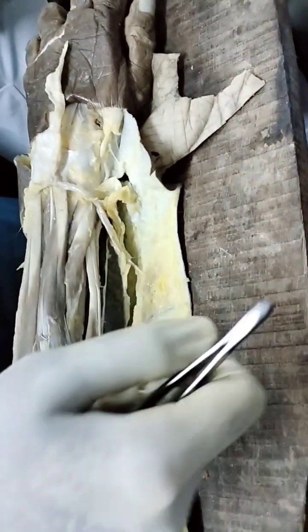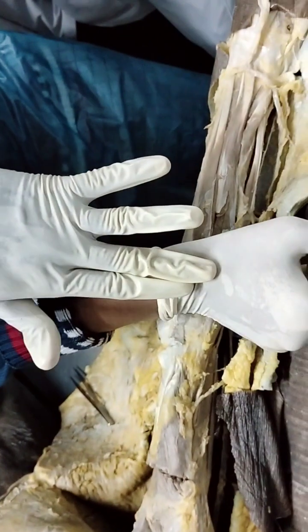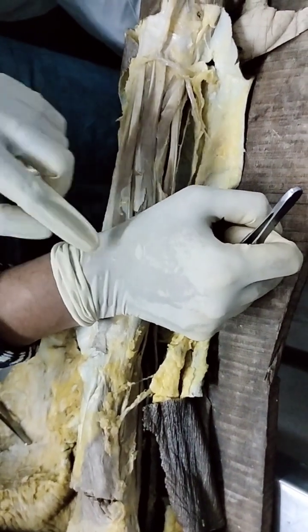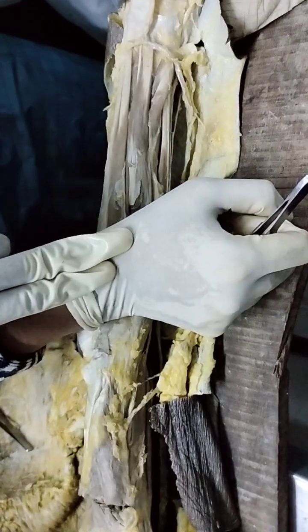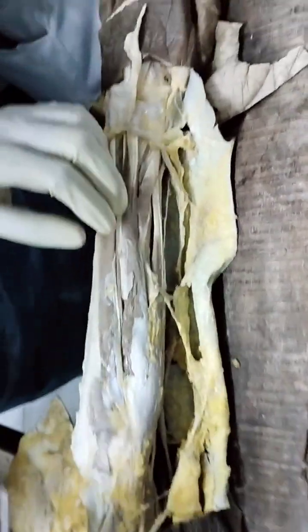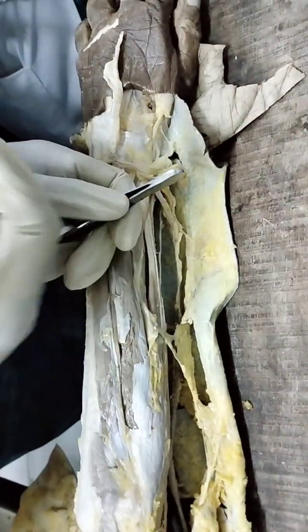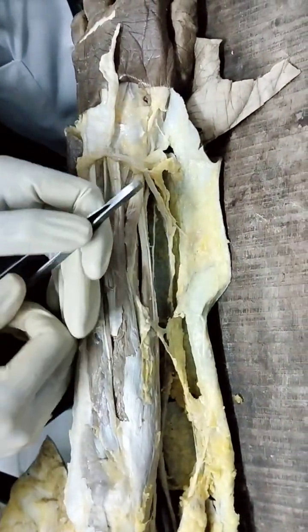So a groove lateral to the dorsal tubercle of Lister will lodge these two tendons. Can you understand? So that is about the extensor carpi longus and brevis and brachioradialis, the lateral group of muscles among the superficial group.